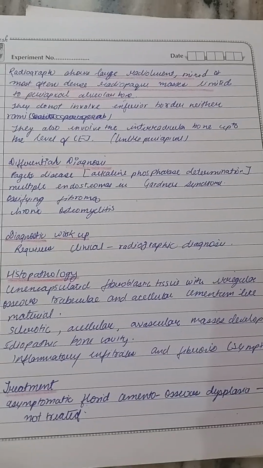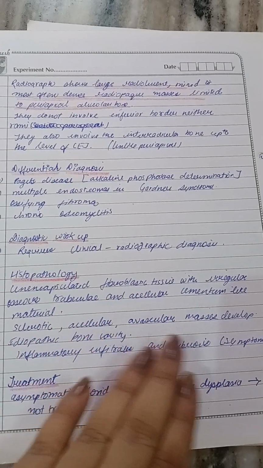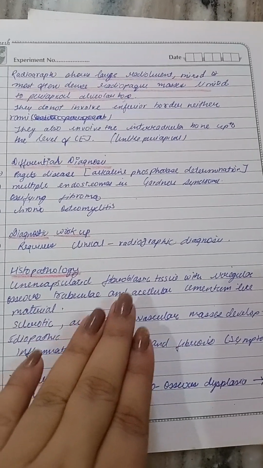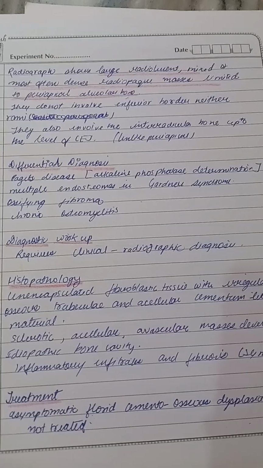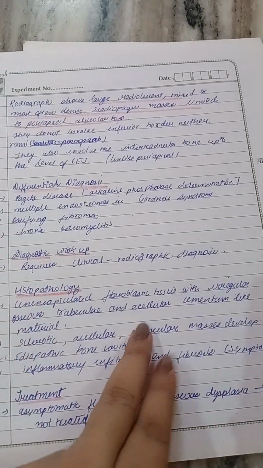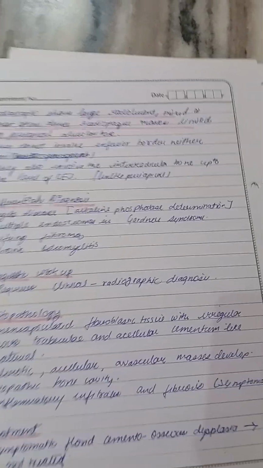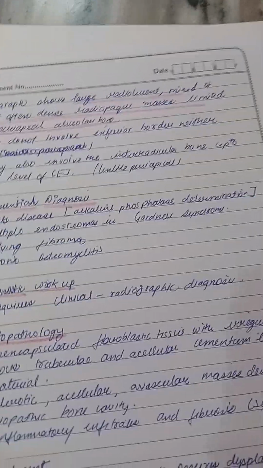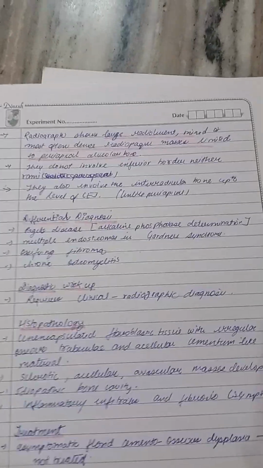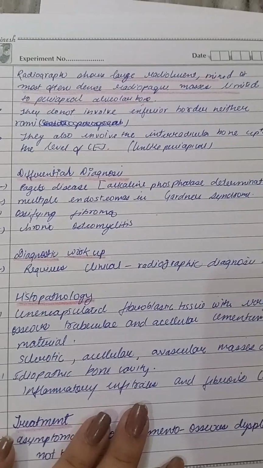Now, coming to histopathology. Unencapsulated fibroblastic tissue with irregular osseous trabeculae and acellular cementum-like material. Both osseous and cementum-like material are present, but it is irregular osseous trabeculae and acellular cementum. Now, sclerotic acellular avascular masses develop. Same as in periapical, eventually it will develop into sclerotic acellular avascular mass. In this we can also appreciate idiopathic bone cavity.